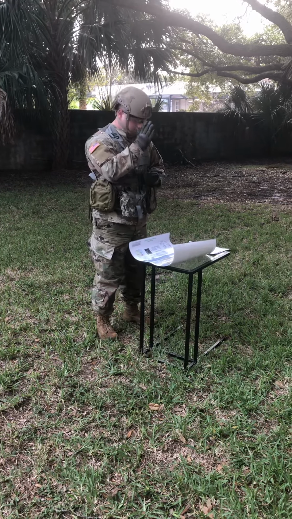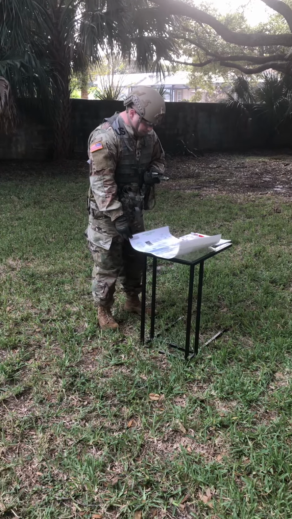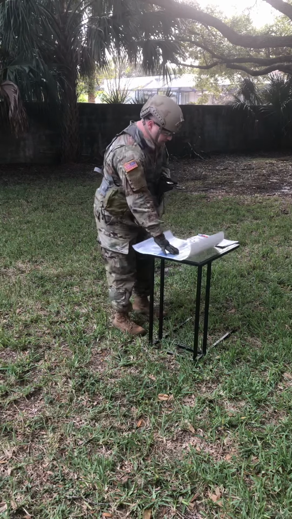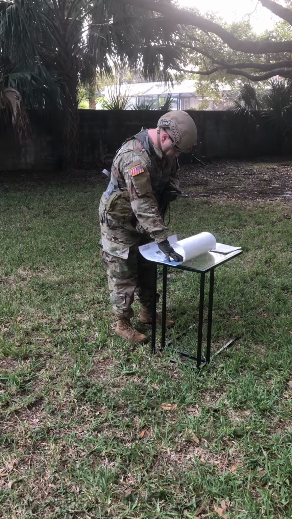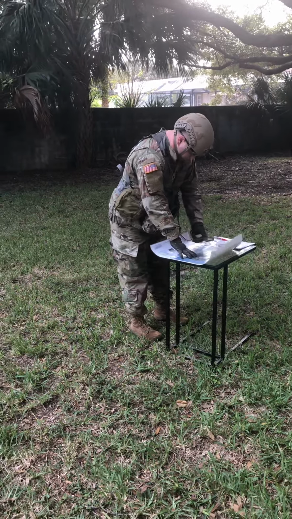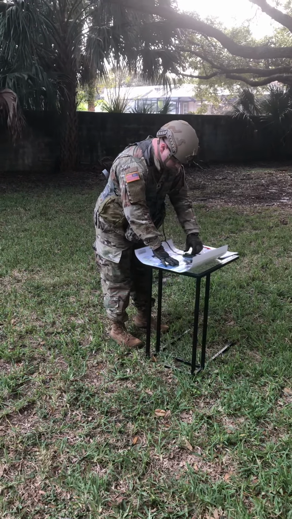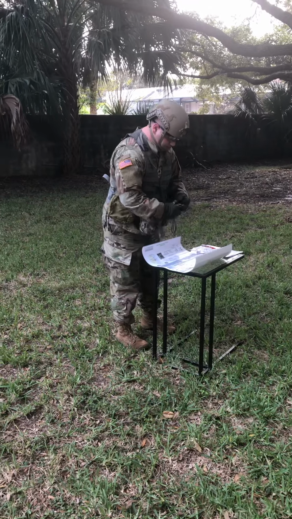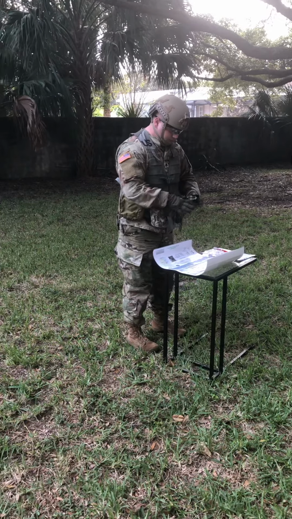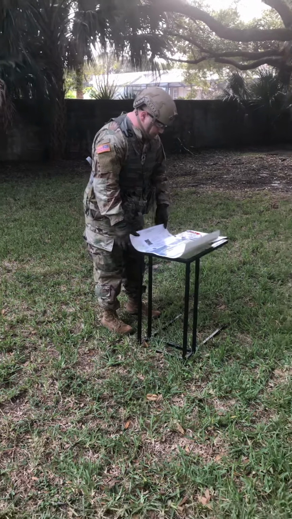North is this way. Now we will take our map and orient it for north as well. So step number 1, map oriented.